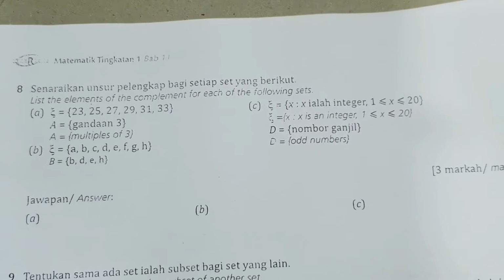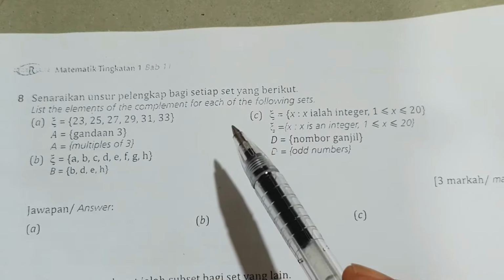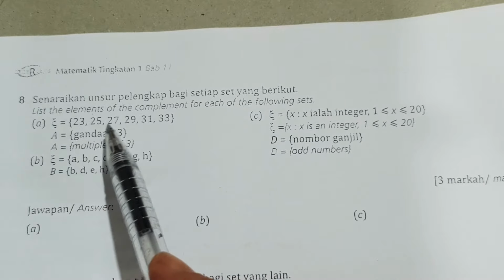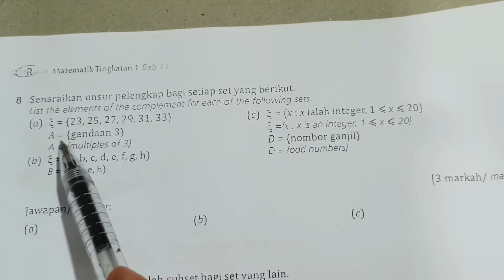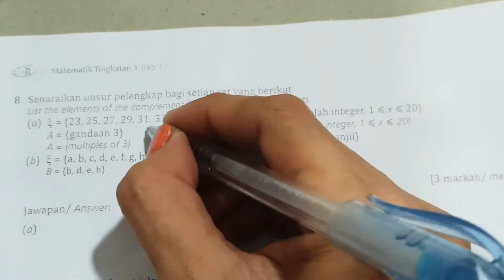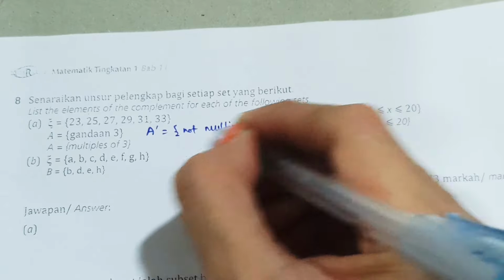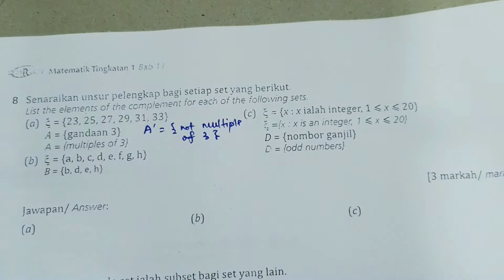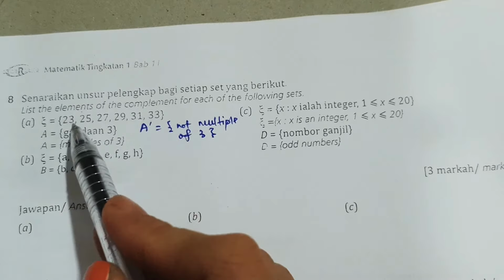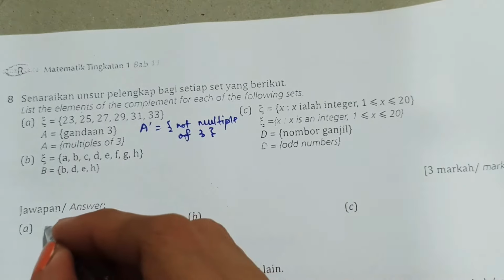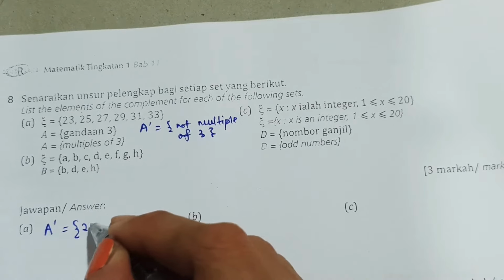Next, we go to number 8. Now we have to list the elements of the complement of each of the following sets. Okay, we have a universal set of this one. Our A is a multiple of 3. Therefore, if A is a multiple of 3, A prime, the complement of A, will not be a multiple of 3. Is this a multiple of 3? No, it's not. So we have to list them out. 23 is not a multiple of 3, so let's put this one in here.